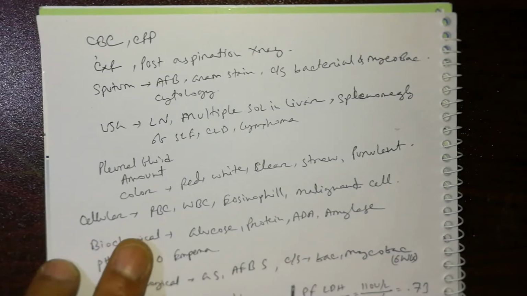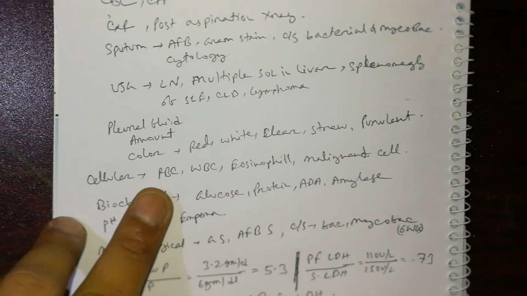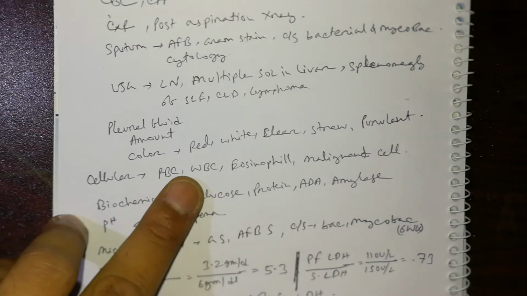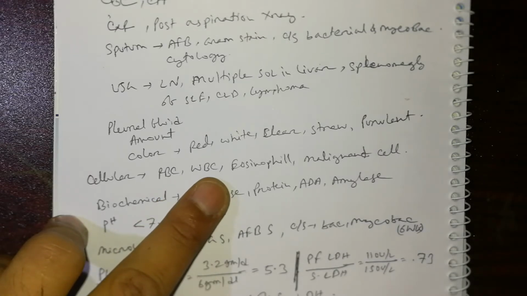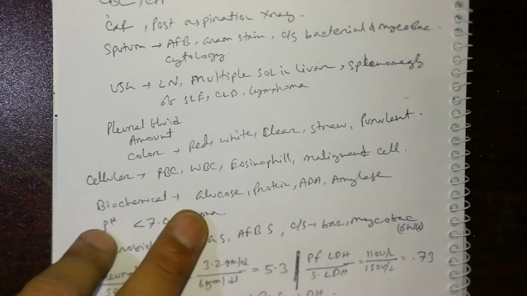And then you will send the fluid for cellular examination: RBC in case of hemorrhagic, WBC. Lymphocyte count will be raised in case of malignancy or tuberculosis or lymphoma, but neutrophil count will be high in case of pneumonia, tuberculosis or lung abscess. Eosinophil will be high in case of pulmonary infarction, and malignant cells will be found in malignancy. And now biochemical: glucose and protein will be low in case of bacterial and malignant diseases.